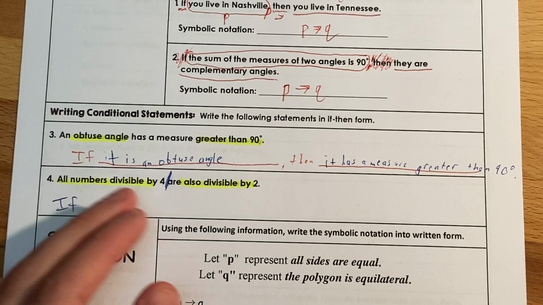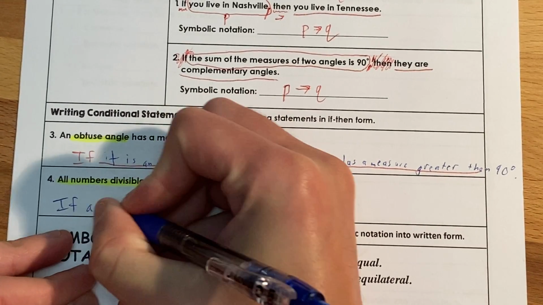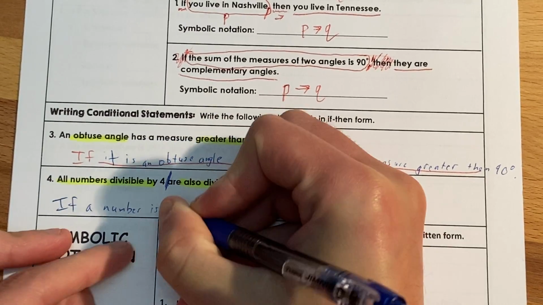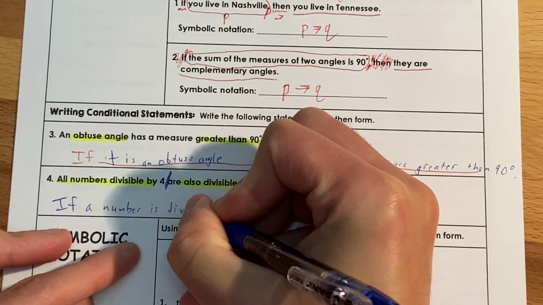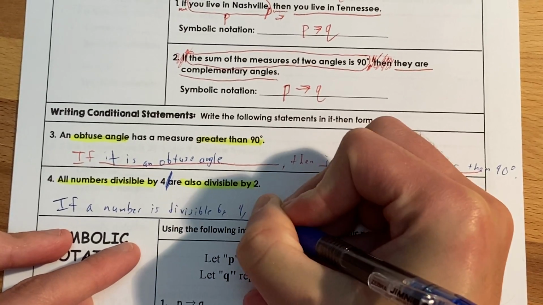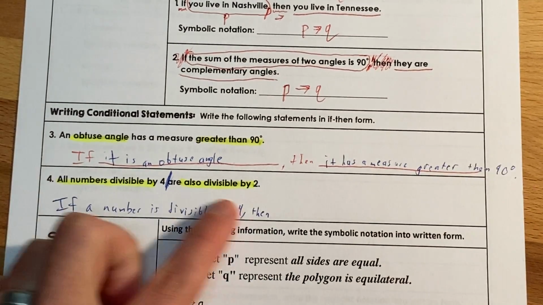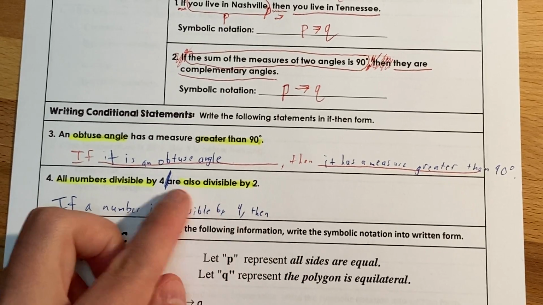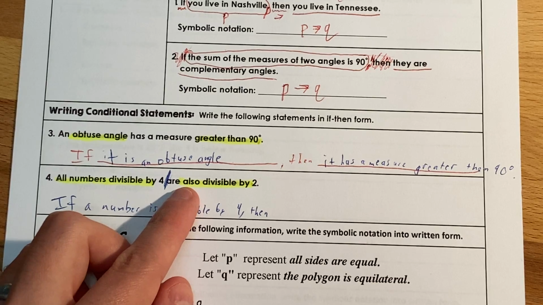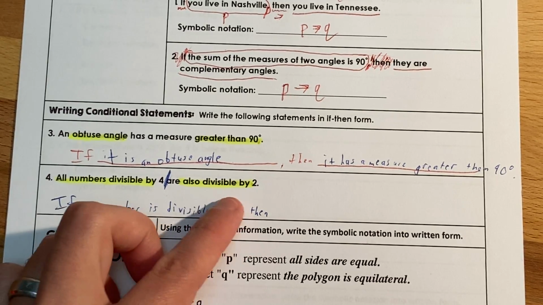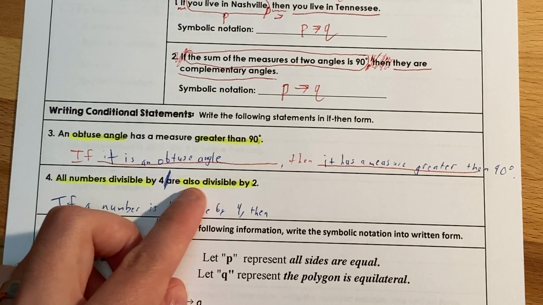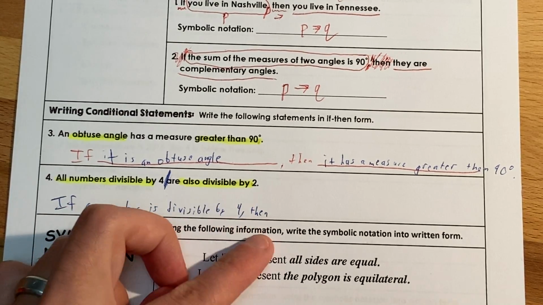If a number is divisible by 4, then, how would you write this into something that makes sense? Then also divisible by 2? No, you would need to say, then it is also divisible by 2.